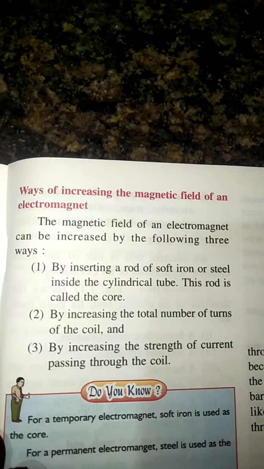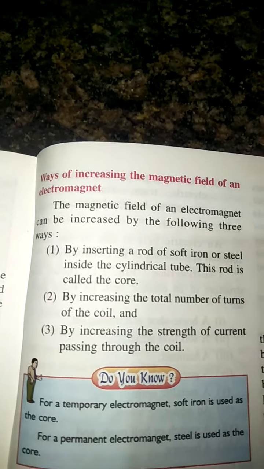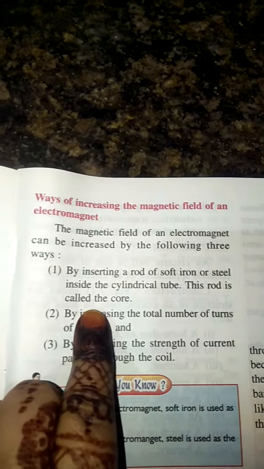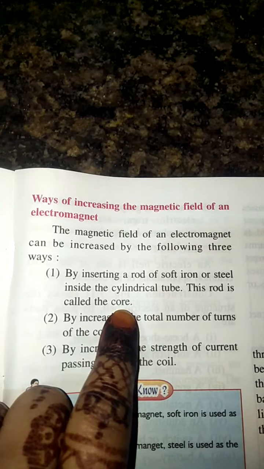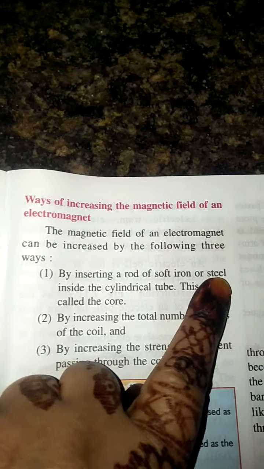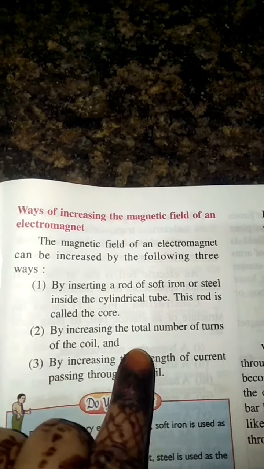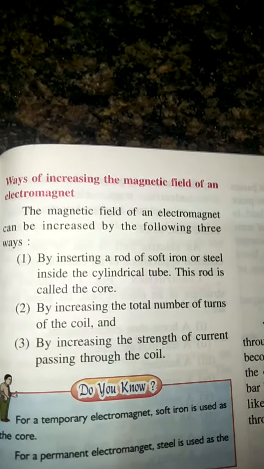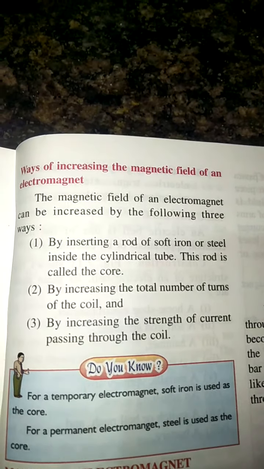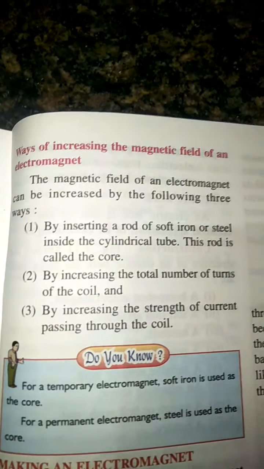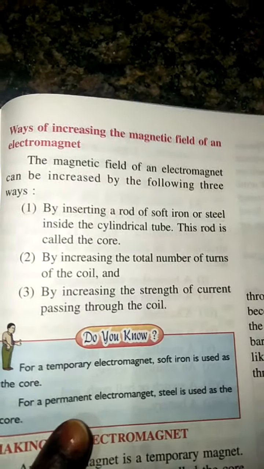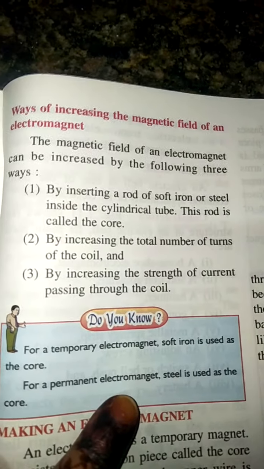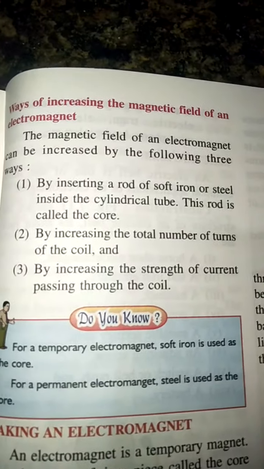Then comes, if you want to increase the magnetic field of an electromagnet, then what can you do? By inserting a rod of soft iron or steel inside the cylindrical tube, this rod is called the core. You can increase the magnetic field by inserting what? A soft iron or steel, children. Secondly, if you increase the total number of turns of the coil, then also the magnetic field is increased. And finally, if you increase the strength of the current, then also the magnetic field can be increased. And also children, there are two types of electromagnet: temporary and permanent. For a temporary electromagnet, we use soft iron as the core, and for a permanent electromagnet, we use steel as the core. Please note down these 2 points.